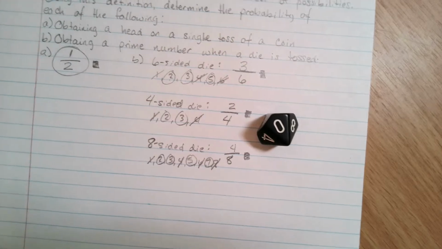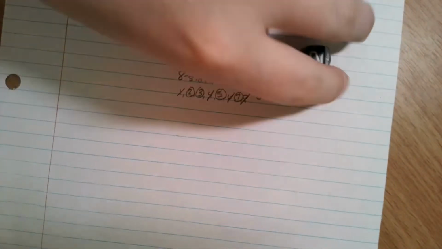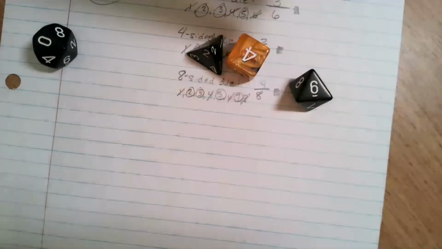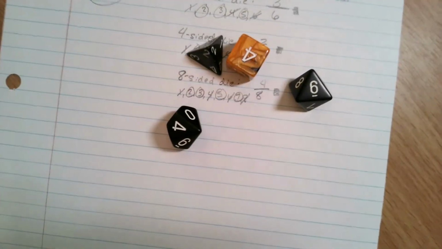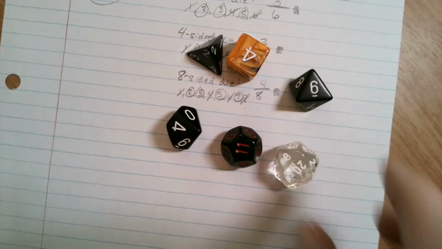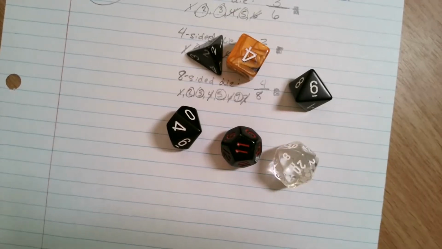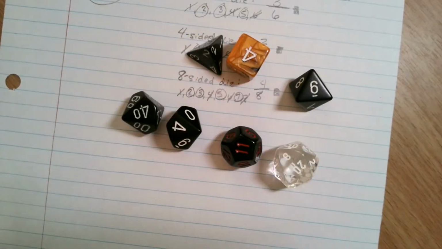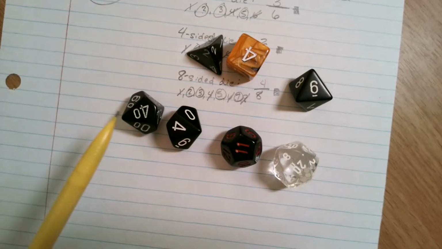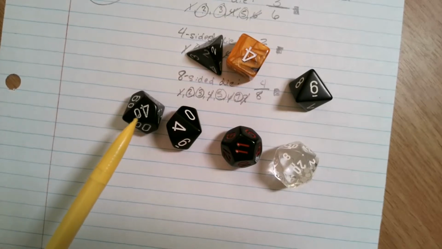Now, granted, for D&D, for Dungeons and Dragons, there are D4s, D6s, D8s, a D10. What else we got? D12 and a D20, the almighty D20. We also have what's called a percent die, which is also just a D10, but it has 2 digits.